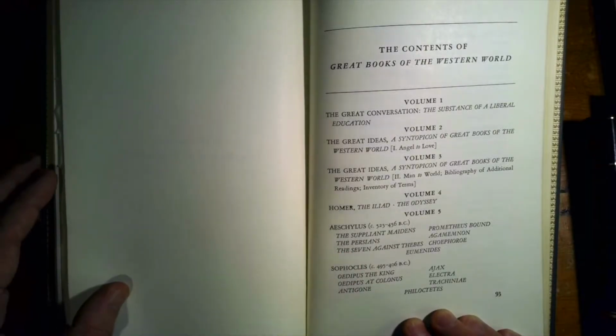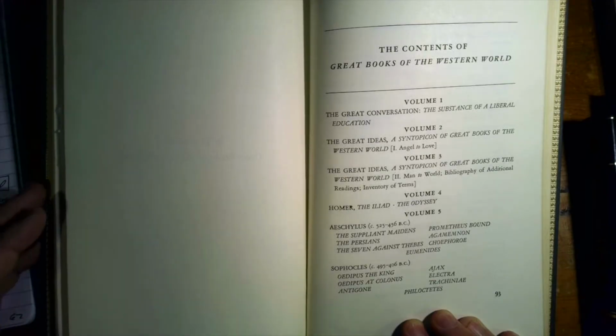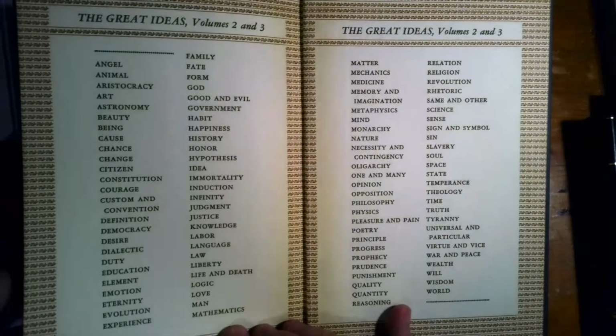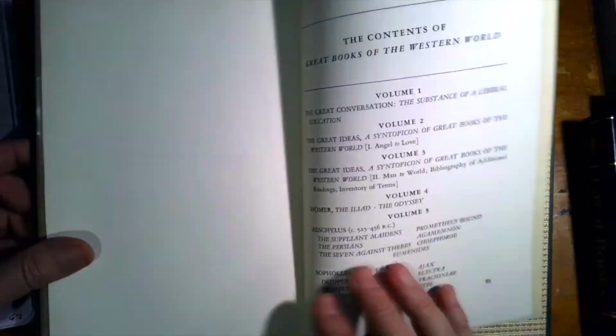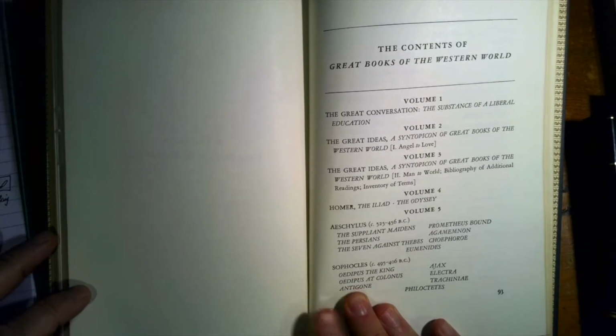Okay, here's our contents of the Great Books of the Western World. We start with Great Conversation. That's what I just did a whole series of videos on, and I read that whole volume, so 100% complete on that. Volumes 2 and 3 are called the Syntopicon, and that is a vast index of cross-references of all these great ideas, which are listed here in the back of each volume. These great ideas are indexed. You can look up various facets of these great ideas as presented in different volumes in the set.